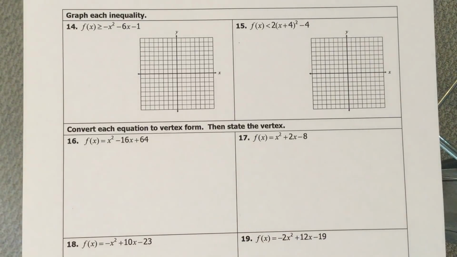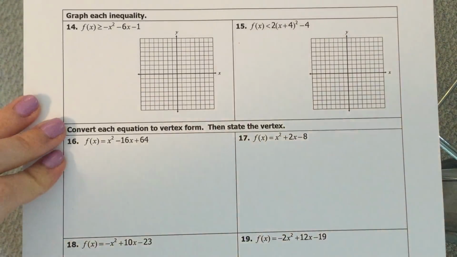All right, so same rules apply as what we had with the absolute values. For these ones, you do the graph the exact same way that you did before. You just have maybe a dashed line and then some shading. All right, so these ones, you're going to start with your vertex.